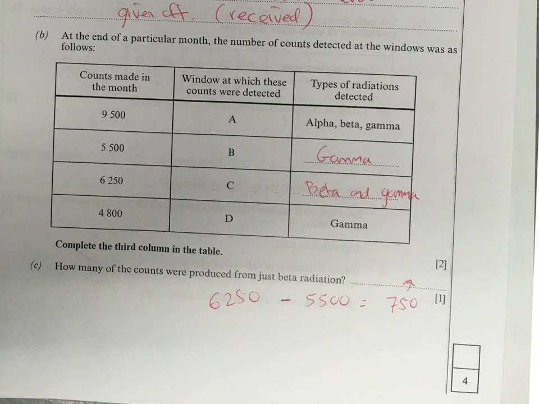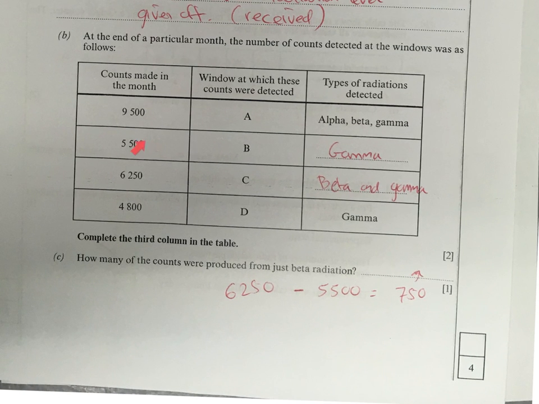That is a problem solver. That can't really be taught. That's just reading into the question there, that you know you've got beta and gamma there. If I want to find out how much beta I've got, then I just take the gamma away.